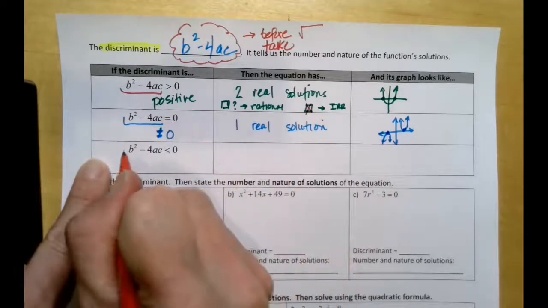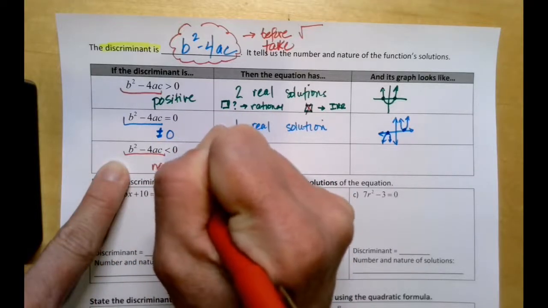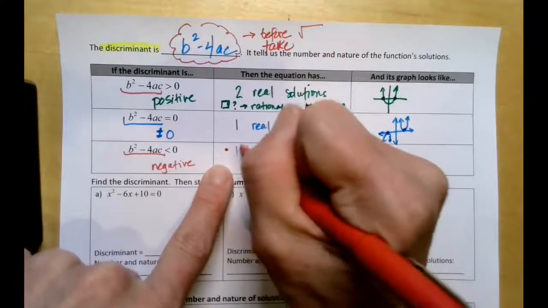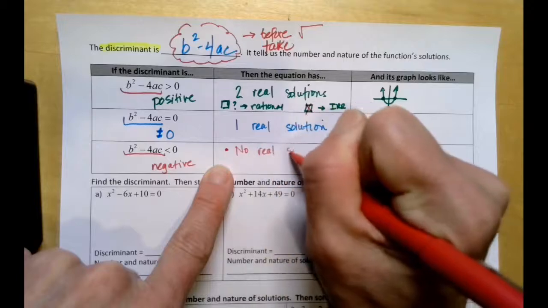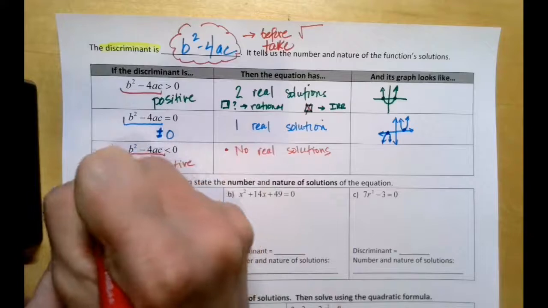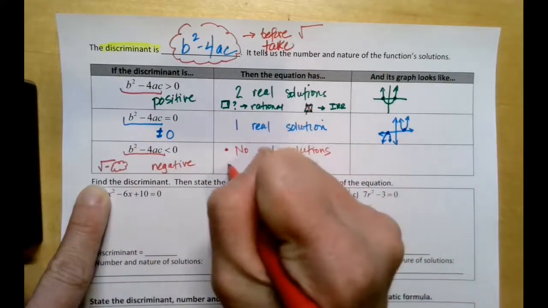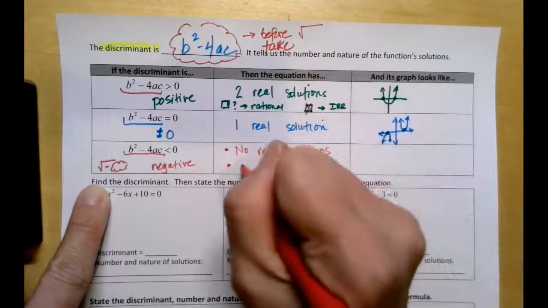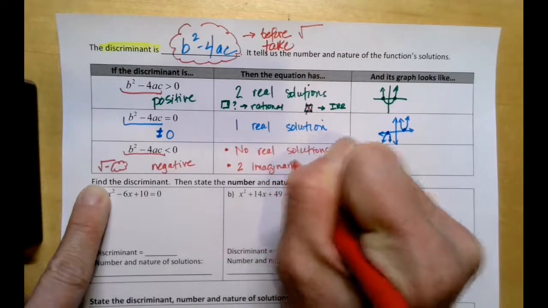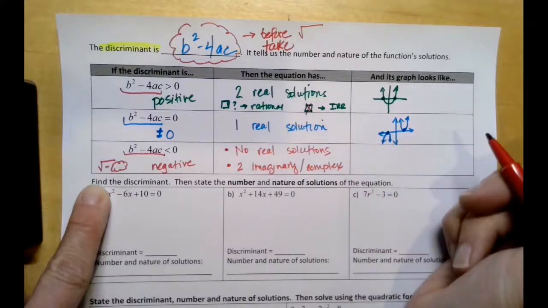If my b squared minus 4ac is less than 0, that means it is a negative value. So when we talk about this, there are two different considerations. You can say that there are no real solutions, because what this means is I am taking the square root of a negative value. And I can have then two imaginary solutions, and remember we also call them complex. You're like, yes, it's very complex.